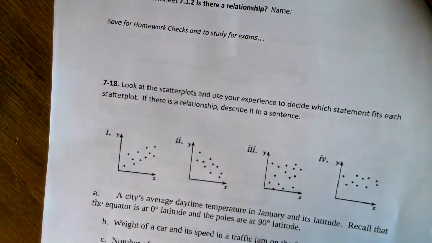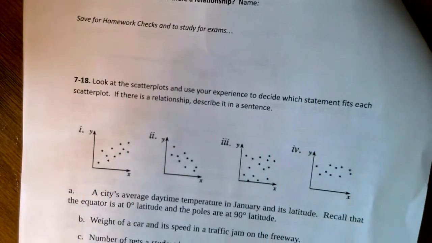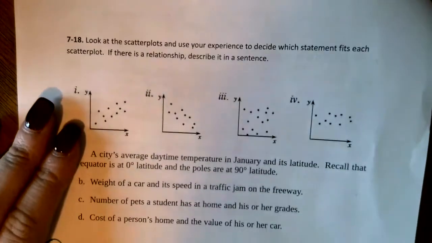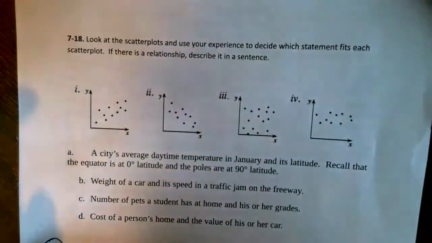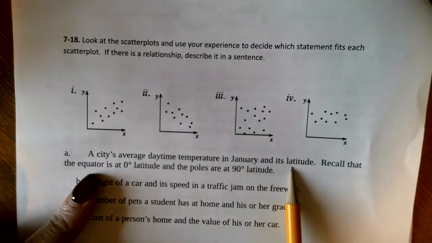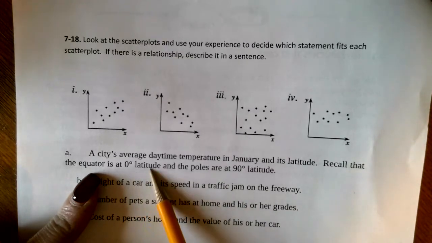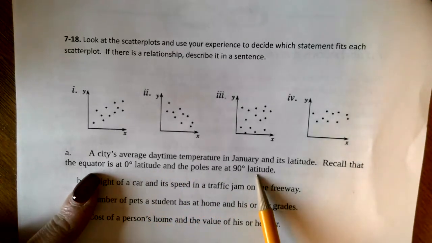All right, flipping onto the back. Here we go. We have some more scatter plots to look at. It says to look at the scatter plots and use your experience to decide which statement best fits each scatter plot. So we're just matching, okay? We have the first part for A. It says a city's average daytime temperature in January and its latitude. Recall that the equator is at 0 degrees latitude and the poles are at 90, okay? So which one would best match with that?